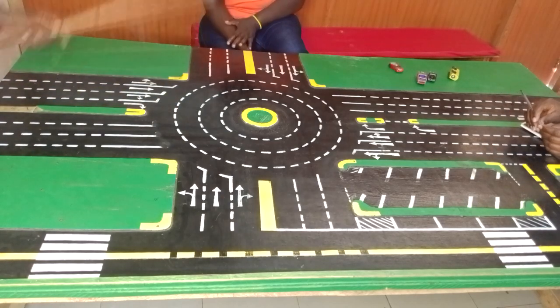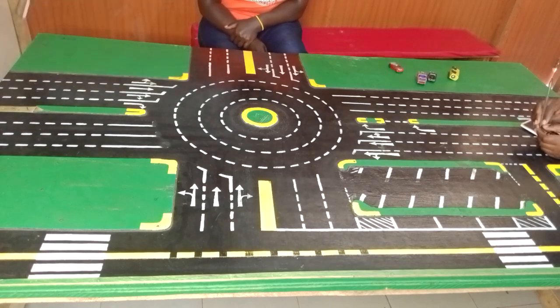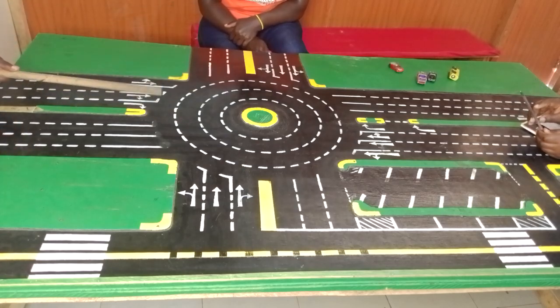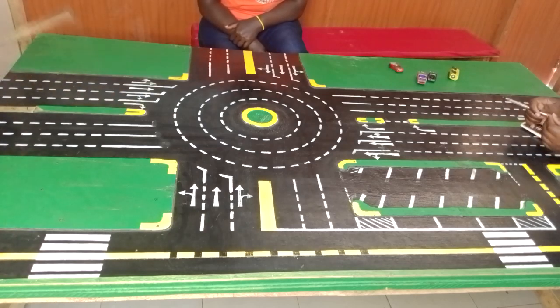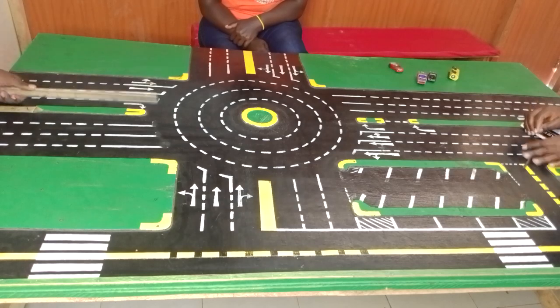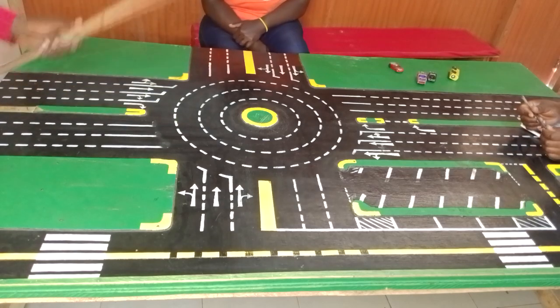So those are the main 5 rules of a roundabout.